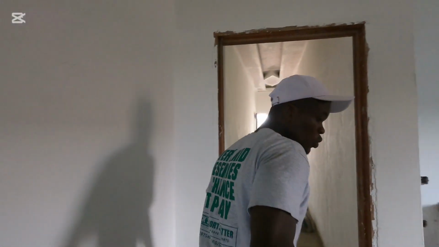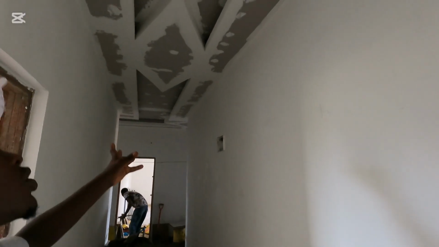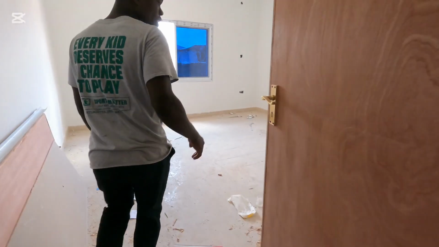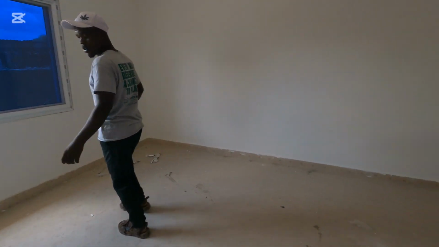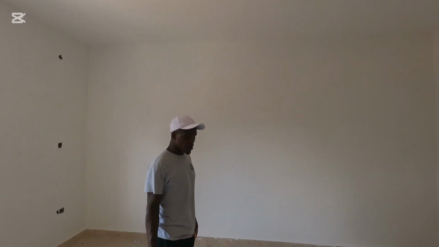So let me take you to the first bedroom. From the entrance, this is the first bedroom. This part is our corridor. It's not yet done, the painting is yet to be done. So this is our first bedroom here. It's just a single bedroom, no toilet inside it, no wardrobes yet. We are yet to construct our wardrobes inside this bedroom.